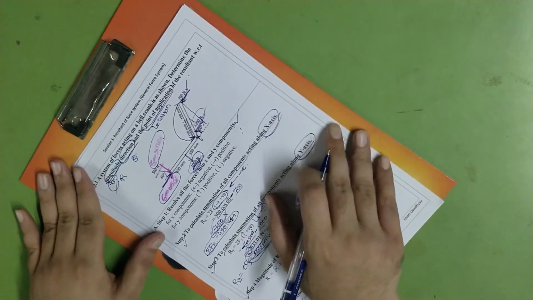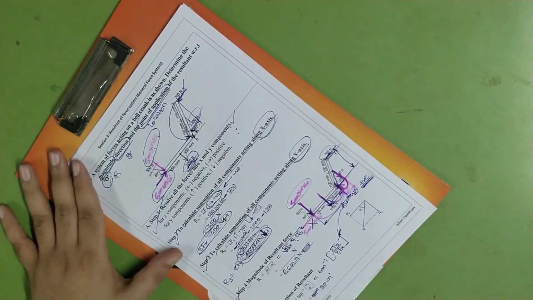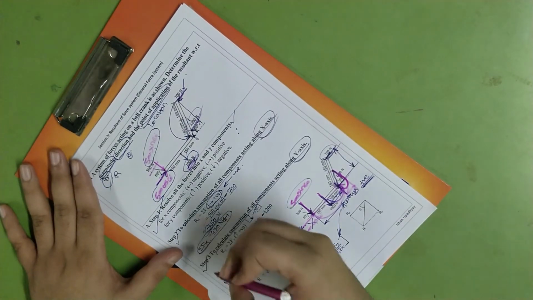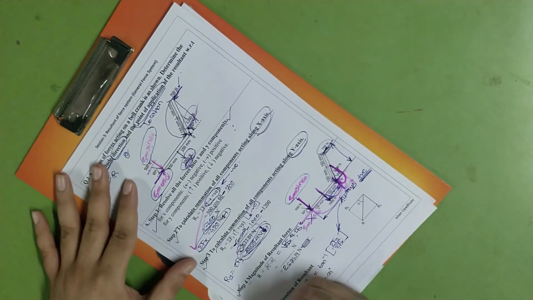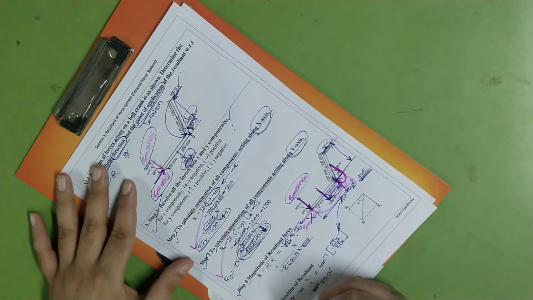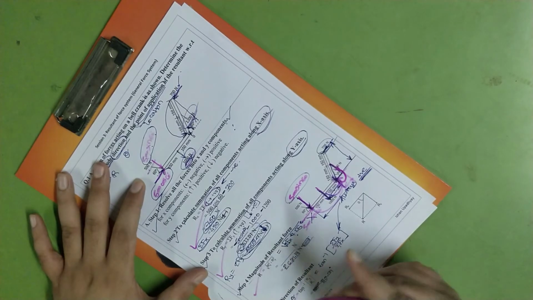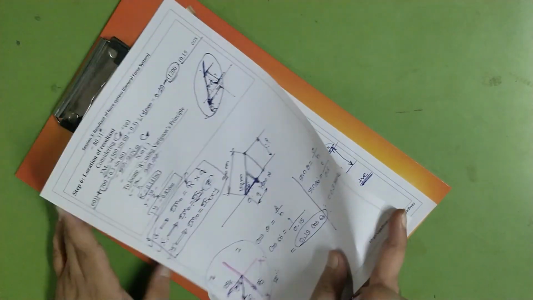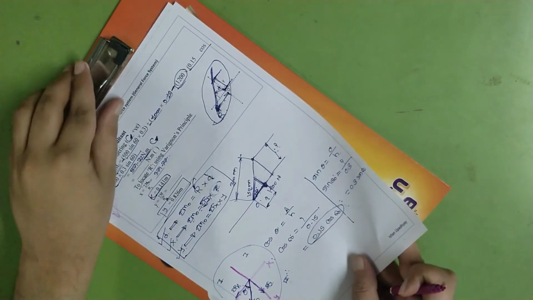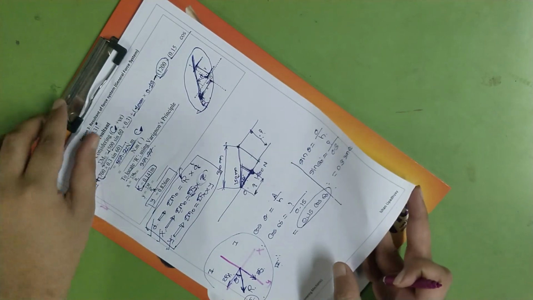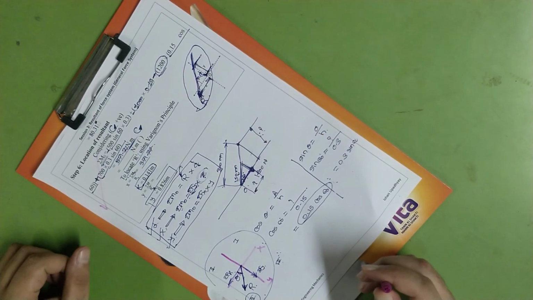So what we have done in this problem, first we have resolved the forces along x and y component. Second, we have calculated all the components that are acting along x axis. Then we have calculated all the components that are acting along y direction, then magnitude of resultant, direction of resultant, and then using Varignon's principle we have located the resultant. This type of problems are very important from exam point of view. I hope you have understood this sum. Thank you.